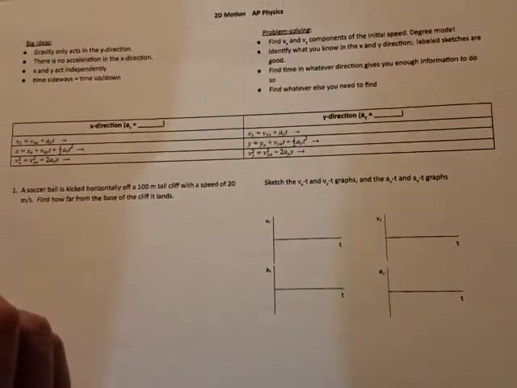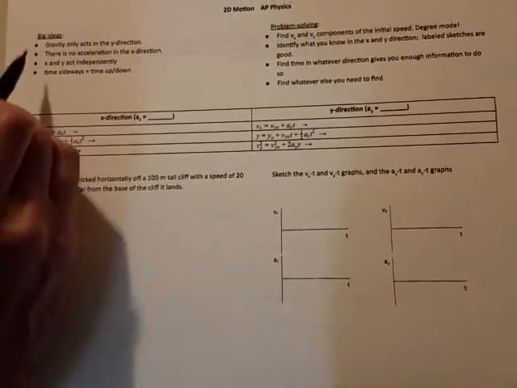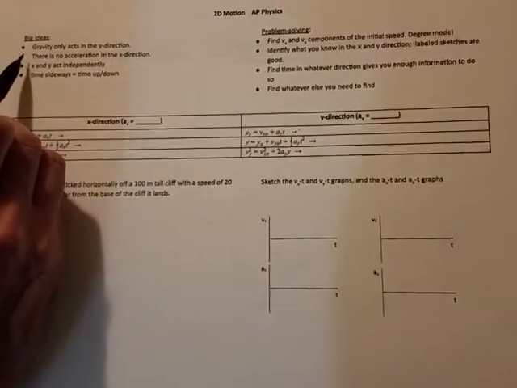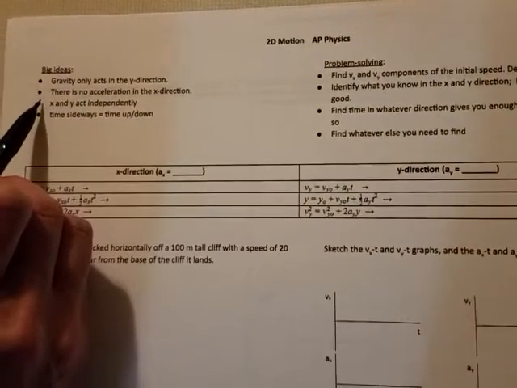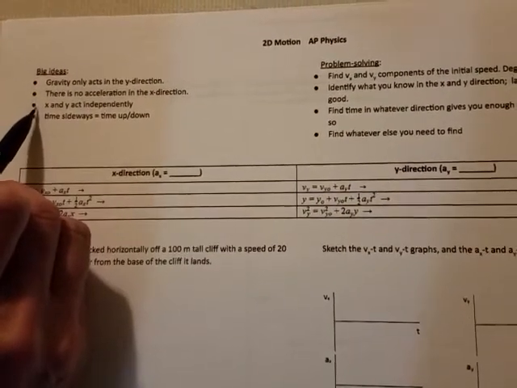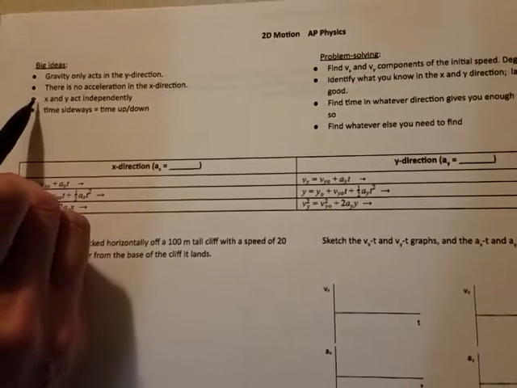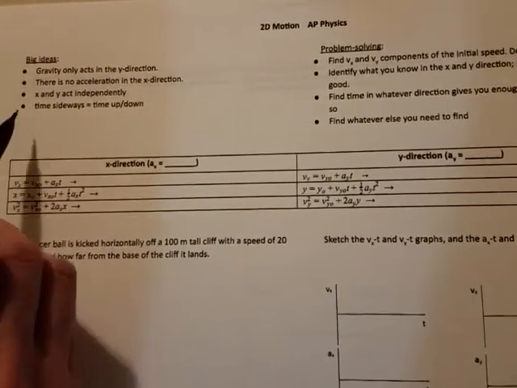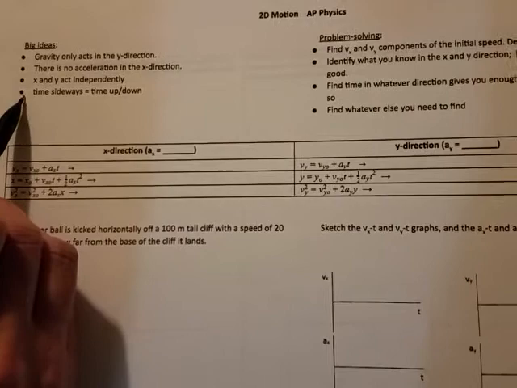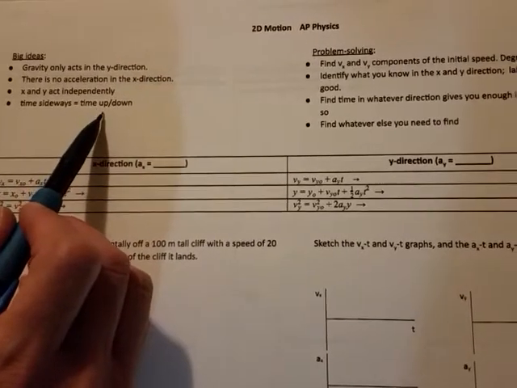All right, so 2D motion. The big ideas are gravity only acts in the y direction. There's no acceleration in the x direction. X and y act independently, so the monkey shooting goes over that. Time going sideways is the same as the time going up and down.